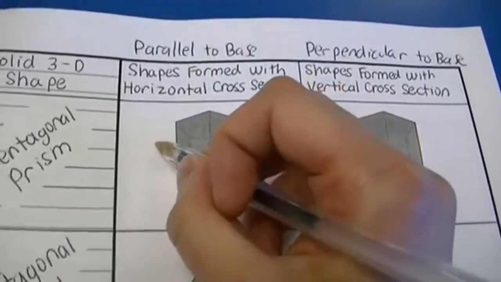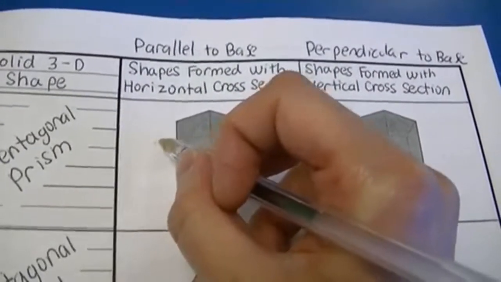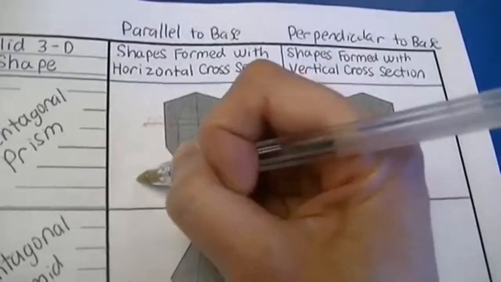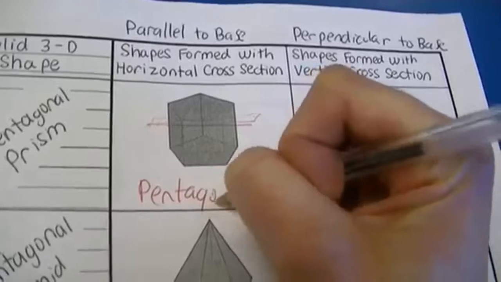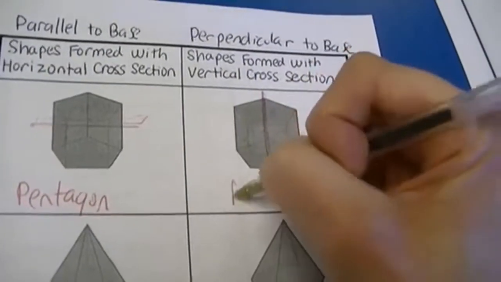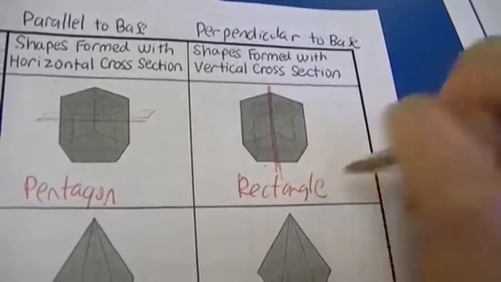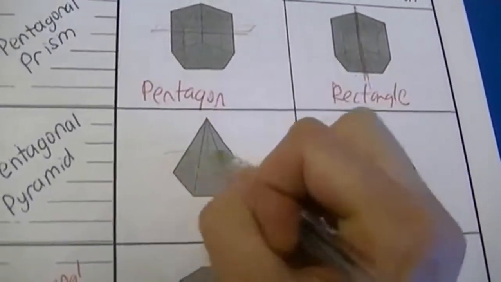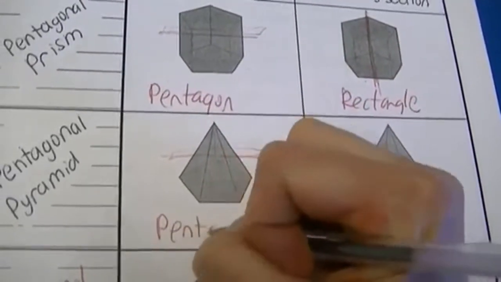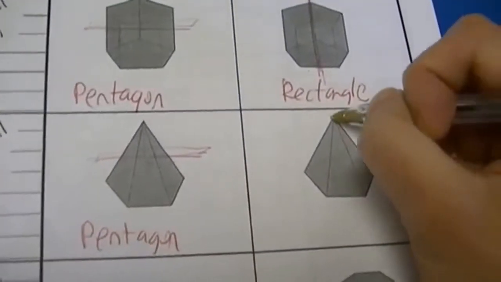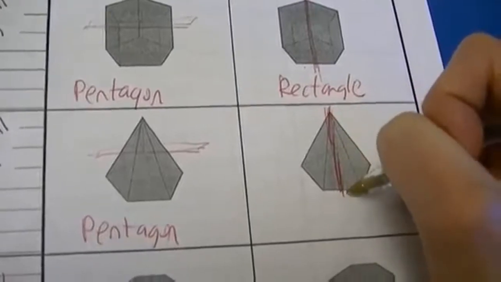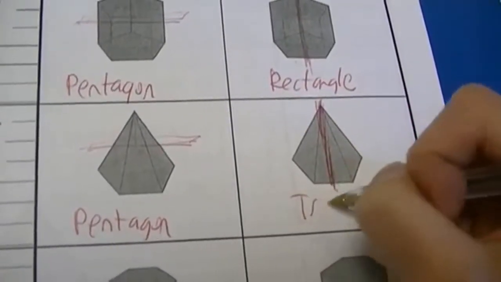So you're going to be visualizing a slice, a horizontal cross section parallel to the base, going like that, made up of a plane. I got a pentagon. And when I slice this one right here, vertical cross-section perpendicular to the base, I get a rectangle. Here, what do you think you get when you slice it that way with a plane? I got this. Okay, and then when you slice this one right here, right through the center going down, vertical cross-section, perpendicular to the base, I ended up with a triangle.